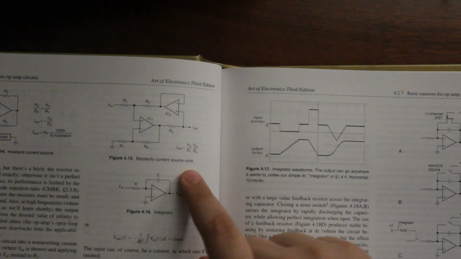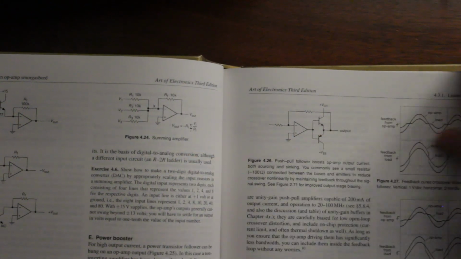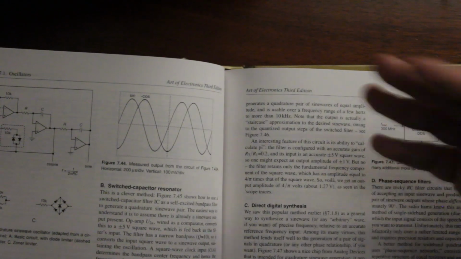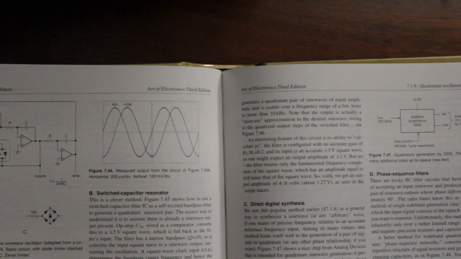Bipolarity of current sourcing. Summoning amplifier. So it truly is the art of electronics, right? I think that's what I always keep thinking back to, is that it is the art of the drawings and the concepts and stuff like that.